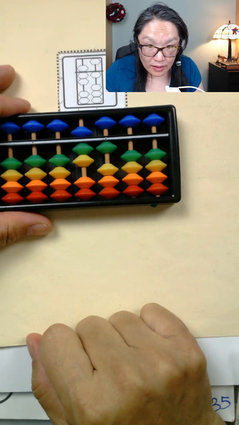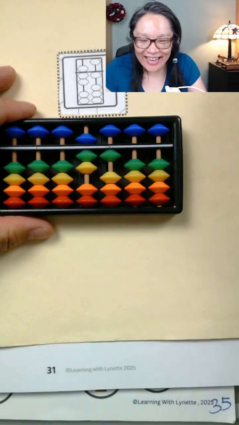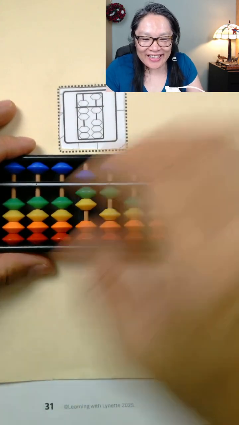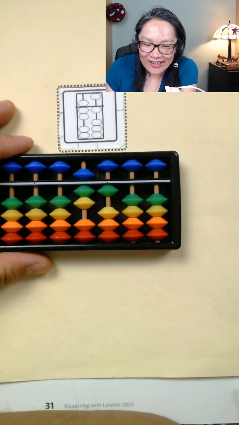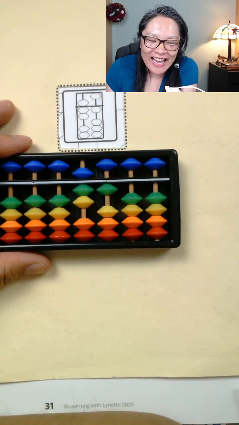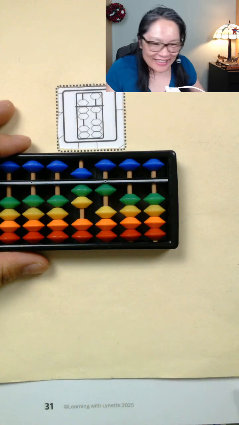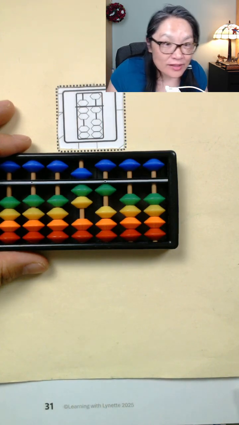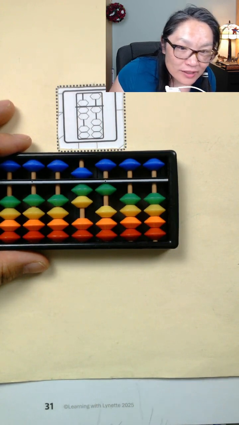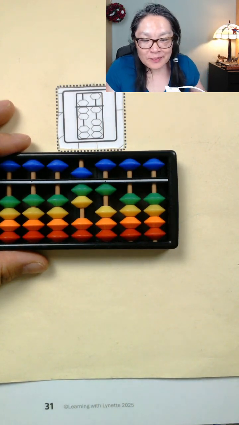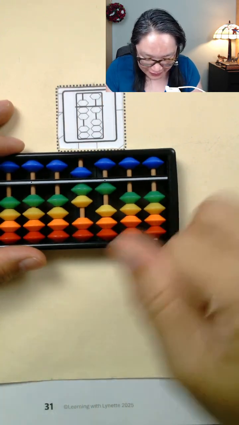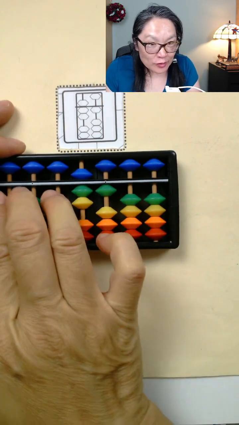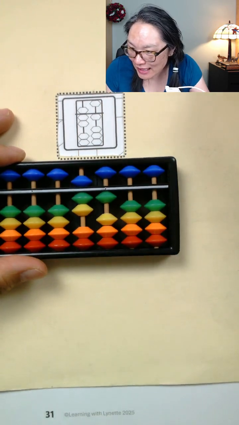Hey, Abba. Oh, yeah, thank you. Teaching the dog how to count on the abacus. Yeah, let me see. What happens if I do this? Can you see? No, it doesn't show. Yeah, I thought that was kind of funny too. Trying to show a little bit of humor because I like jokes.